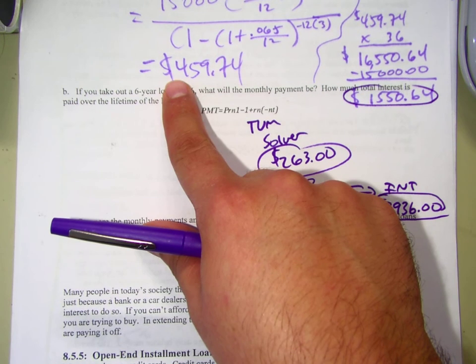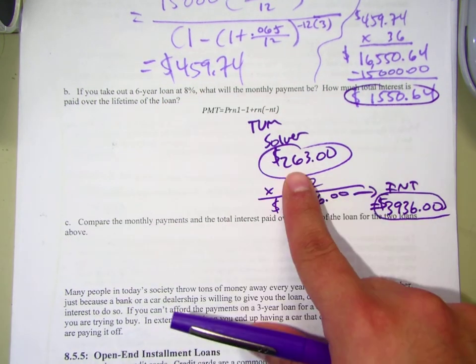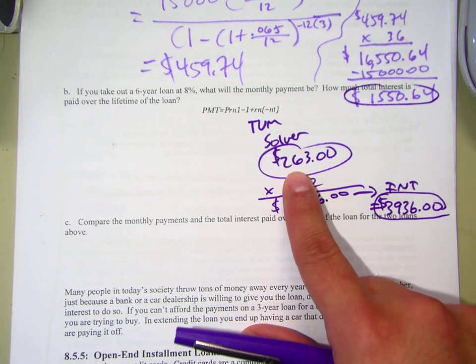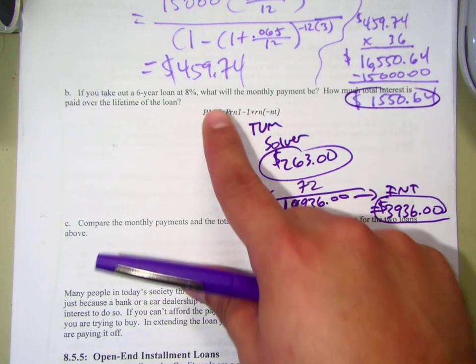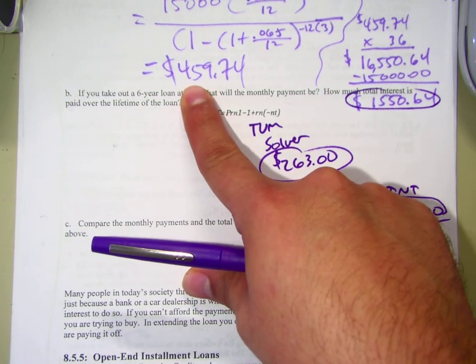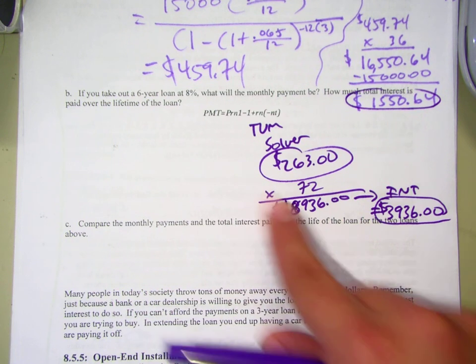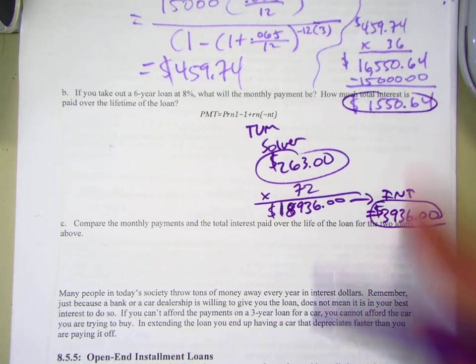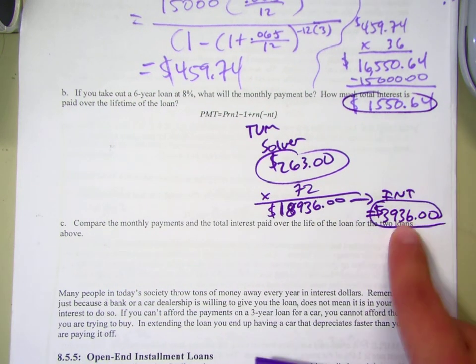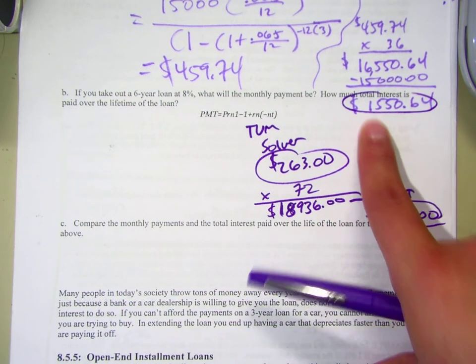And of course, there's going to be people that don't know how this works. They're like, oh, 263, that's much better. I can afford that. And maybe they could afford the 459. Okay? But if you take a look, right, this is almost $4,000 in interest you're paying versus $1,500. I mean, it's an extra $2,500. Okay, that's a lot of money.